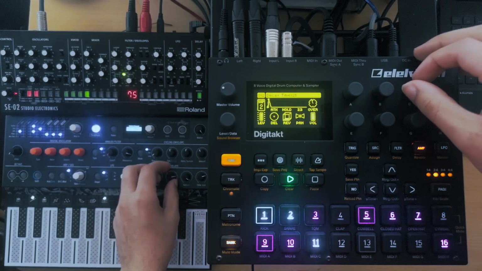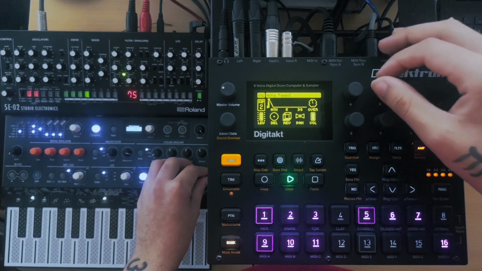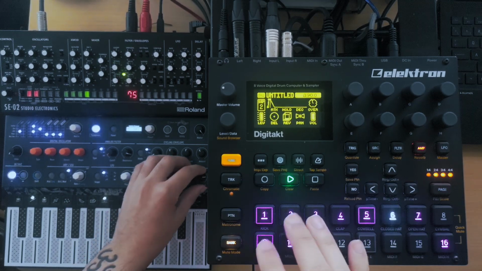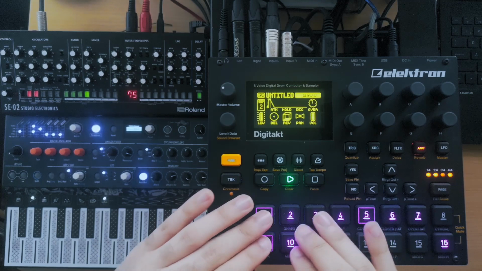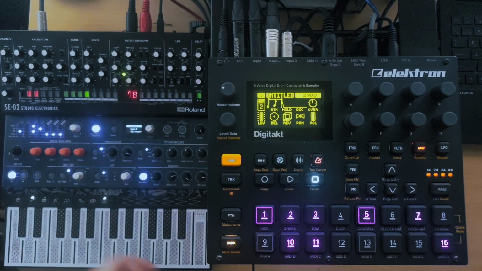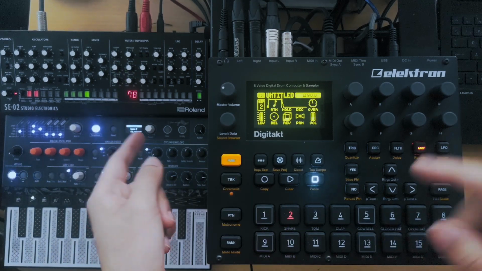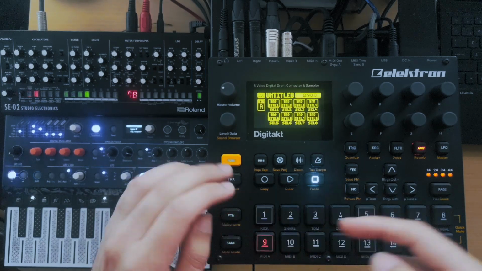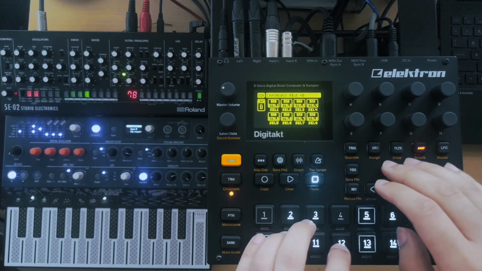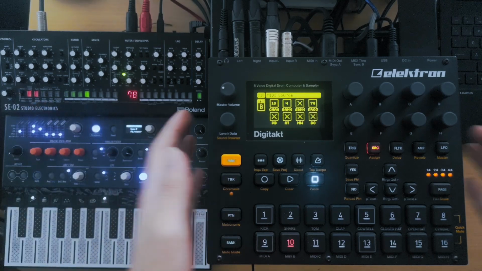The performance will be something like this. Now I have this. Let's go to the next one. Activate the fill, and 1, 2, 3, 4. That's it. Now, in the build-up, I recall one of the presets I made in the SE-02, which is basically a riser bass. I'm kind of obsessed with this riser bass sound, so don't judge.